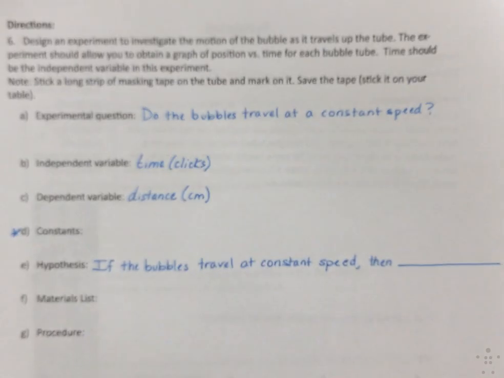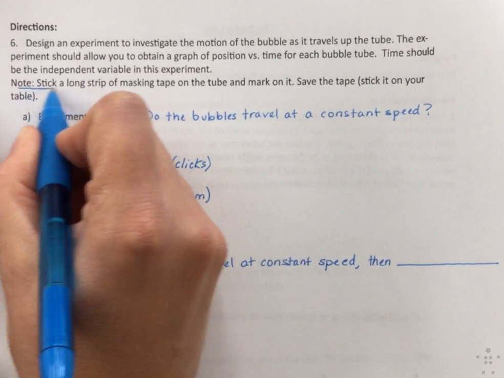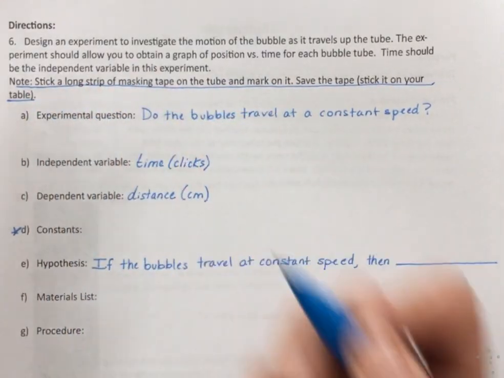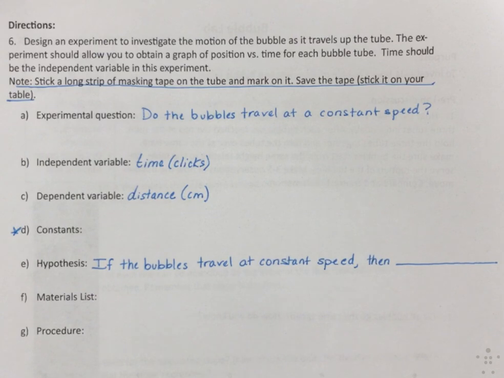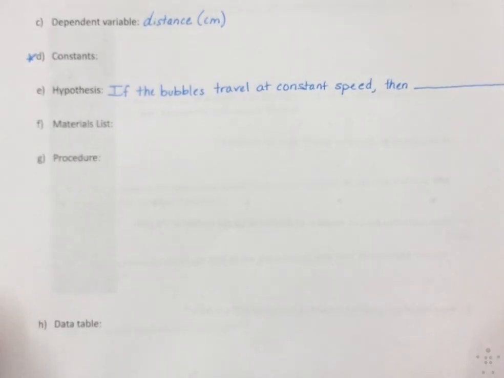As far as the procedure, the first thing that I want you to see is this right here. This is the first thing that you're going to do. You're going to take a piece of masking tape, tape it onto the tube, and that's what you're going to mark on so that you're very close to the bubble when you're making your marks. When you're done making your marks, you're going to take the tape and stick it to your table for you to measure later. So your procedure, I'm just going to write some simple steps.